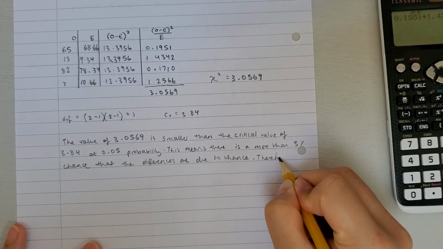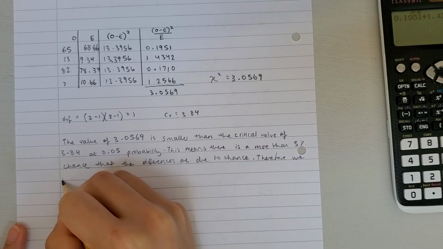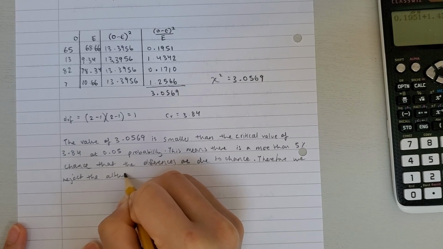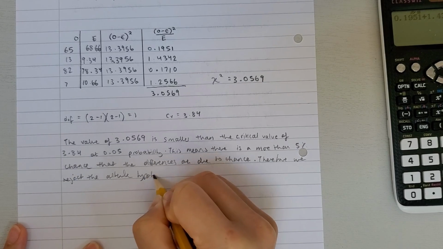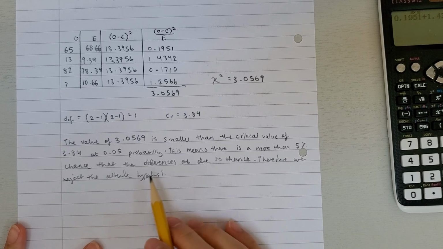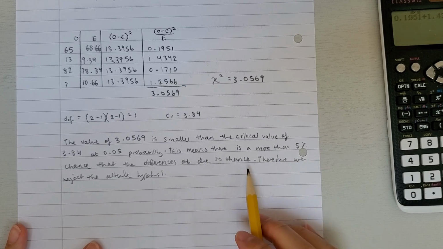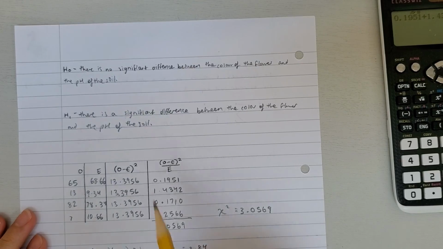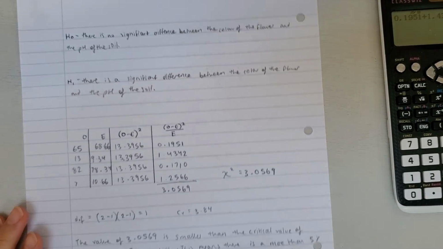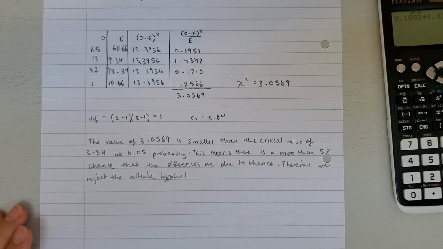Therefore we fail to reject the null hypothesis and reject the alternative hypothesis, because there's a more than 5% chance that the differences are due to chance, which means there's not a significant difference. So that's how you do a chi-squared test and write a conclusion.